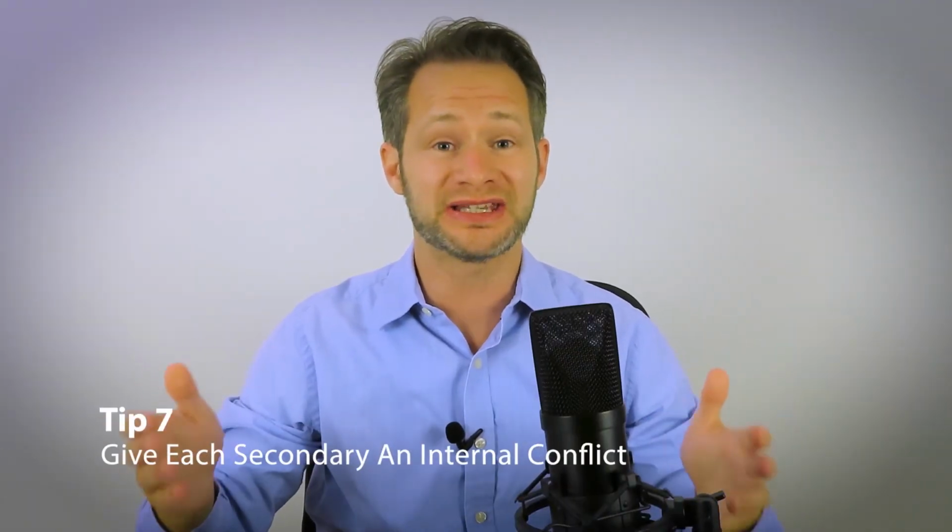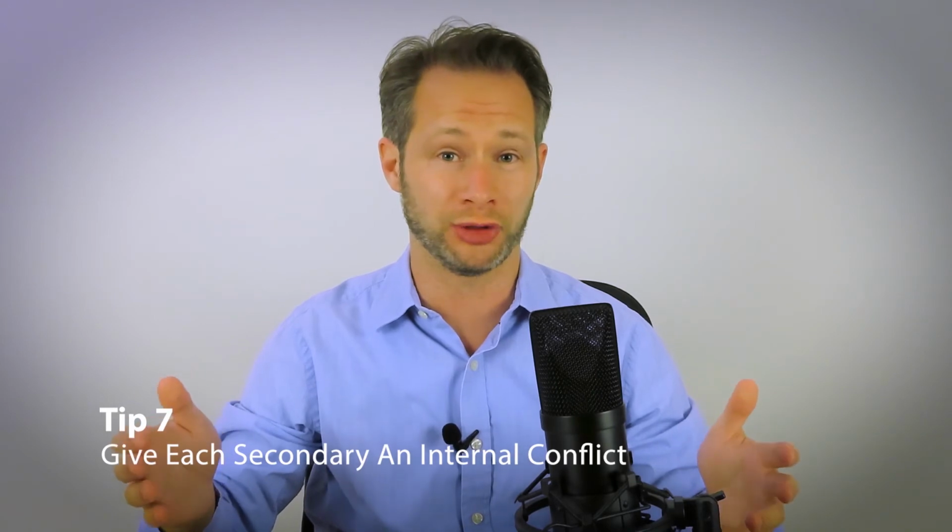Tip 7. Give the secondary character an internal conflict. If you want to make your secondary characters really complex, the best way to do it is by giving them internal strife and linking this internal strife to the plot. That way, the audience will empathise with the secondary characters, even if they don't agree with their decisions. Possibly the best example in fantasy of a secondary character with an internal conflict is Boromir of Gondor.